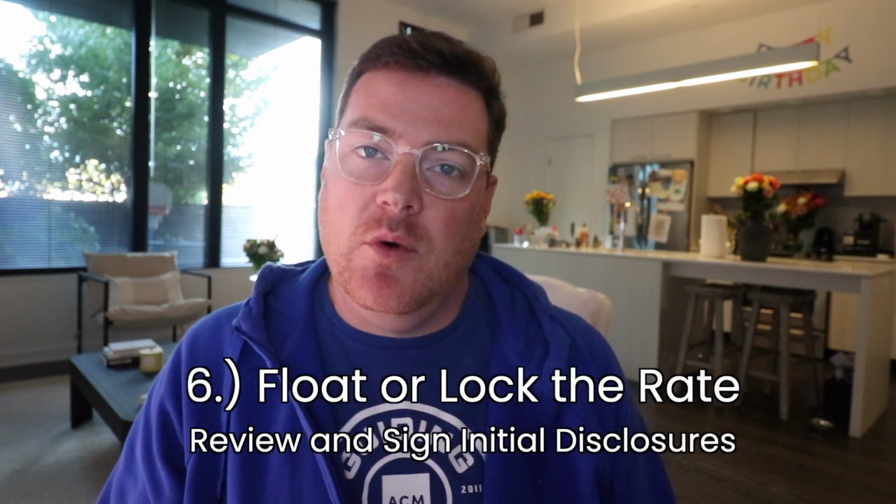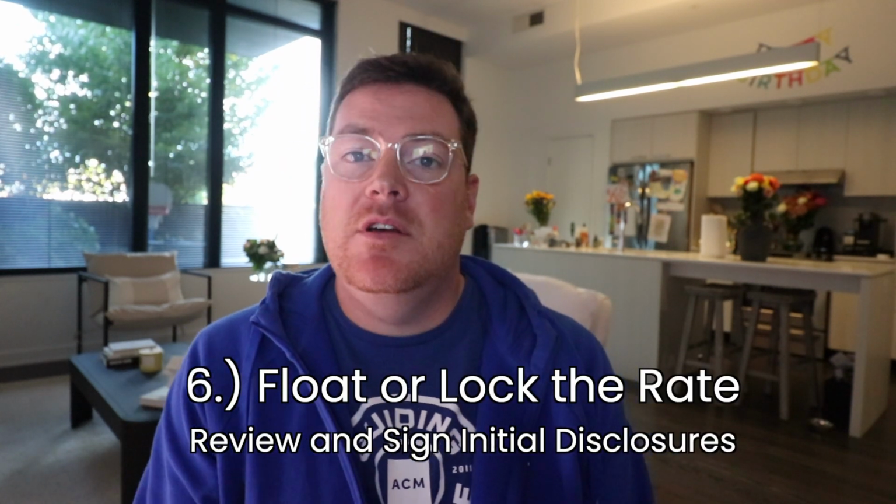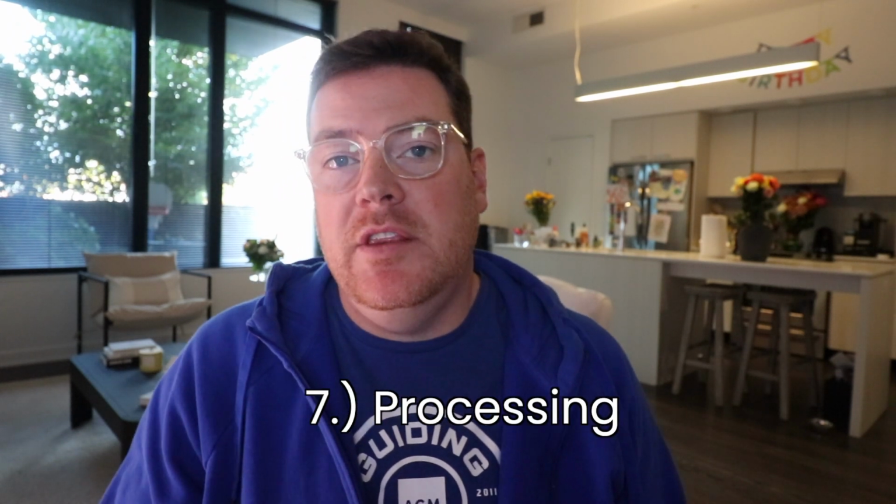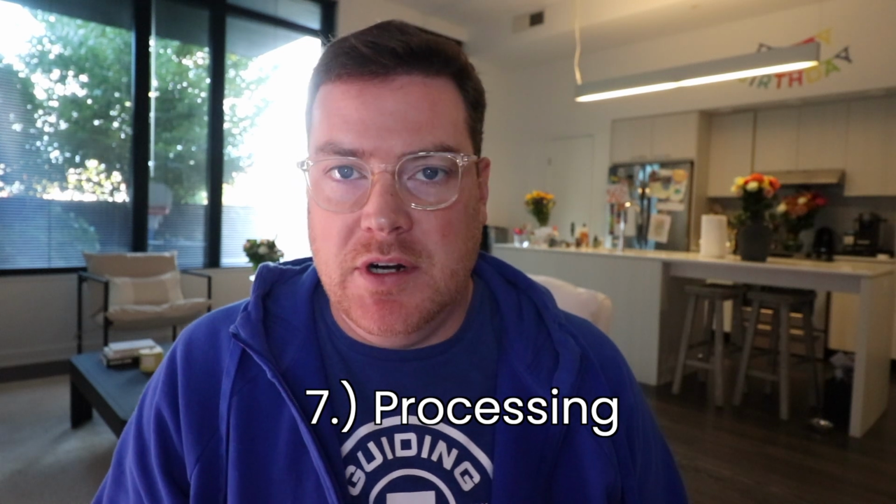Once the offer gets accepted by the seller, you can move to the next step in the process, which is deciding if you want to float or lock in your interest rate. From there, your lender is going to send the appropriate disclosures before they send your file into processing and order the appraisal, title work, and your homeowner's insurance. Your file will be in processing and you'll be assigned a processor.